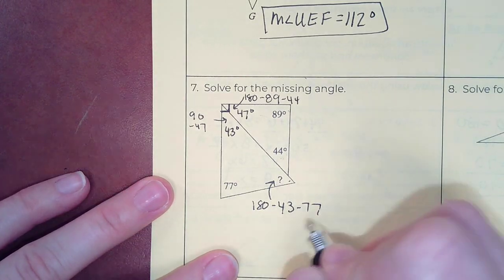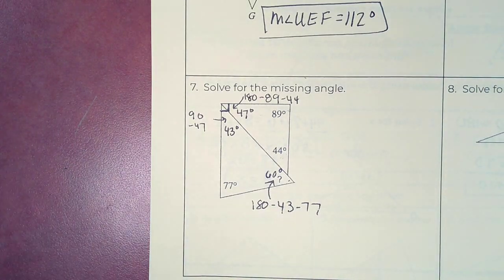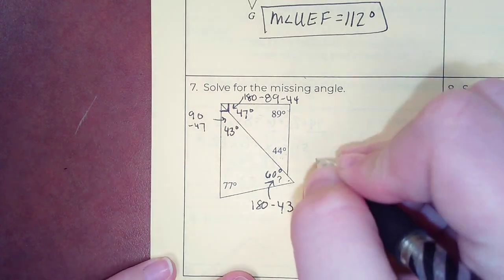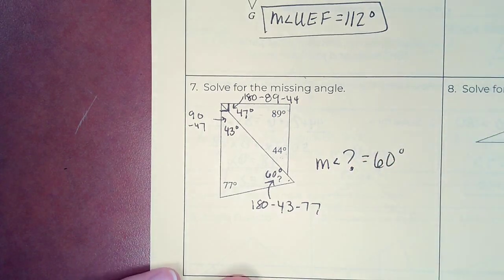And I get 60 degrees. Oops, that's wrong. I should subtract 43. No, that's correct. So measurement of angle question mark equals 60 degrees.